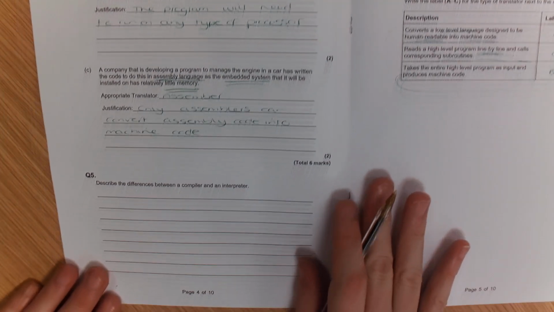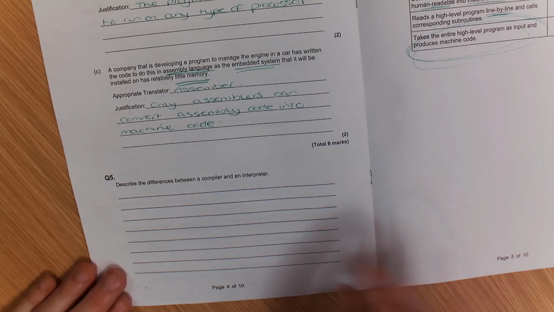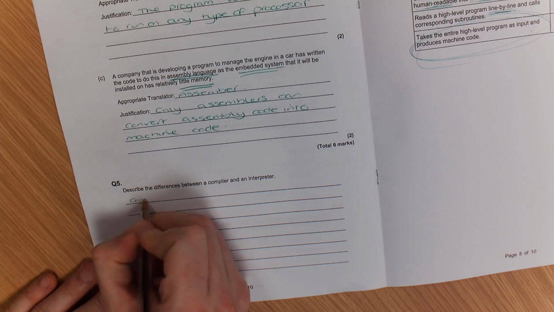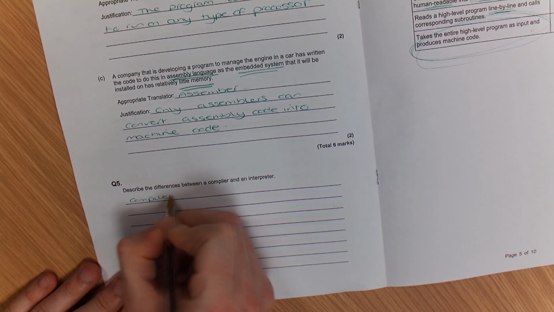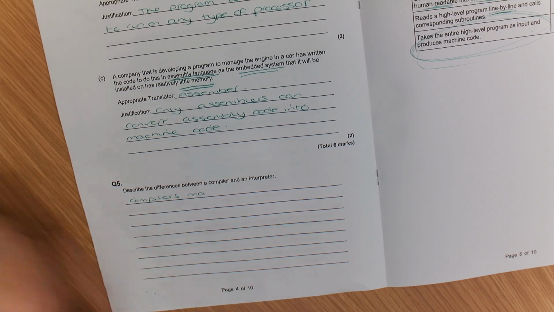Now the difference is here between a compiler and an interpreter. Hopefully this recording doesn't run. All right, compilers make, I tell you what, rather than me writing this out, I will show you the mark scheme for this one, because there's a lot of points there which I can go through and read with you.